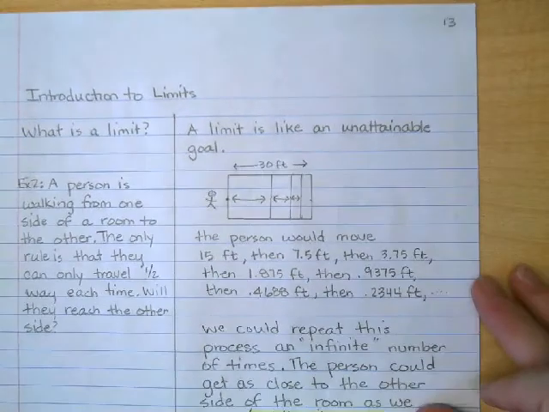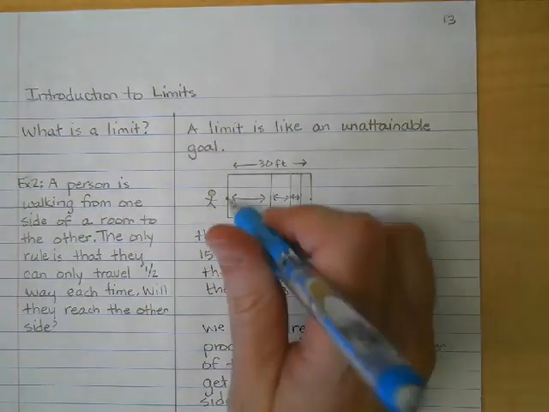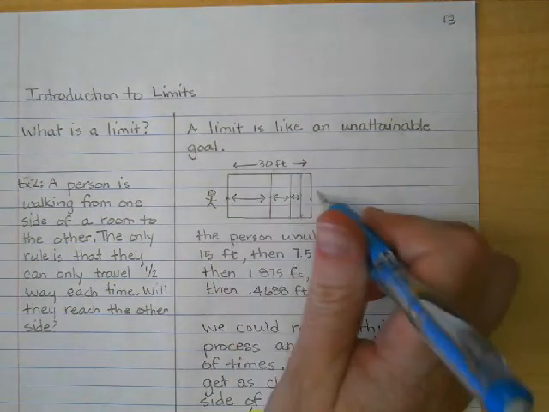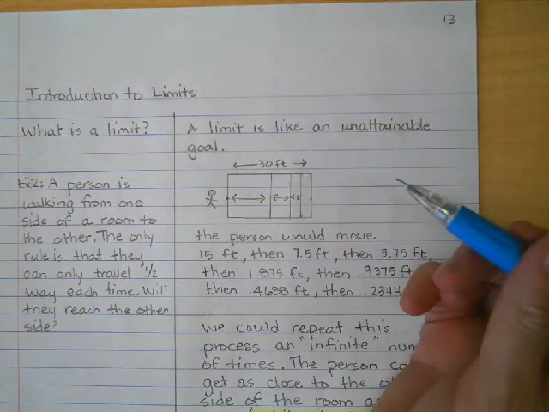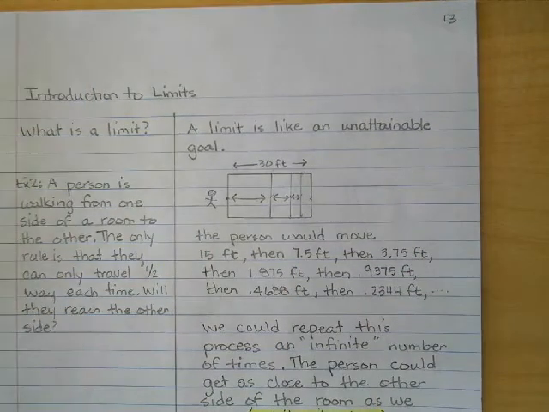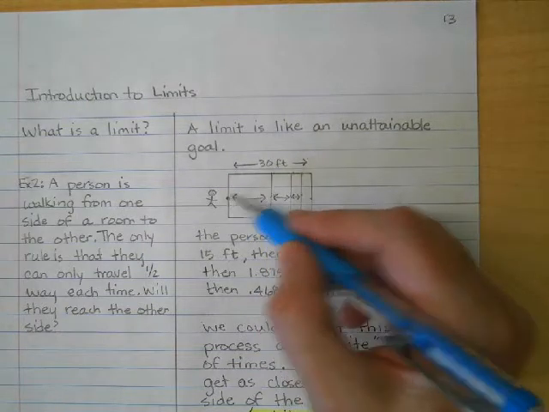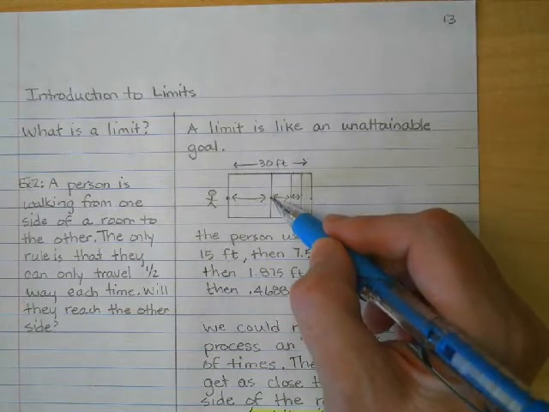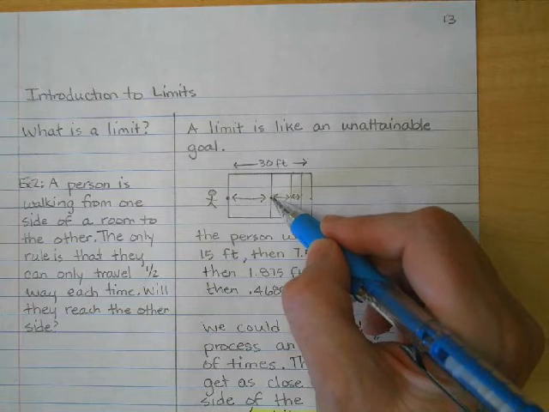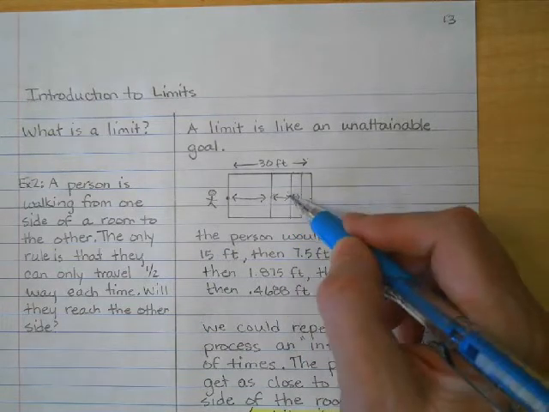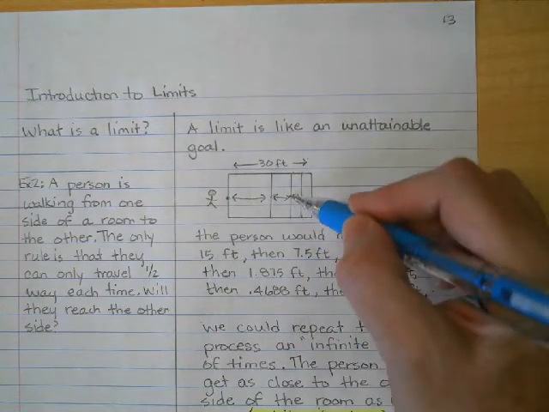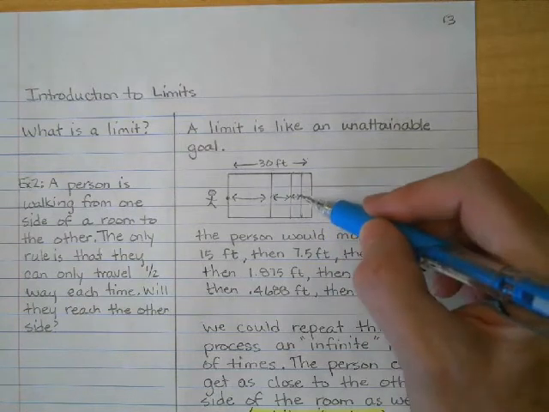All right, this page talks about a limit. And I want you to think about a person walking from one side of the room to the other side. And that they have to follow a little pattern that says you can only go halfway at a time. And then you have to recalculate and go halfway again. So we have a 30-foot room. The person goes halfway, 15 feet. Then they have to recalculate. Now they can go 7.5 feet. Recalculate. And they can go 1.875 feet.